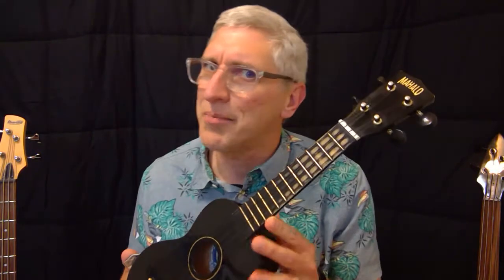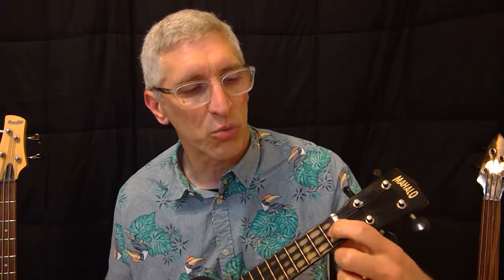Now, if you have only a few strings, you've got to make each string play several different notes. And that's where we change the length. But how do you know what length to use? Well, that's where these little lines come in. These frets are actually raised, and when you put your finger on the string, it will stop the vibration at the fret.